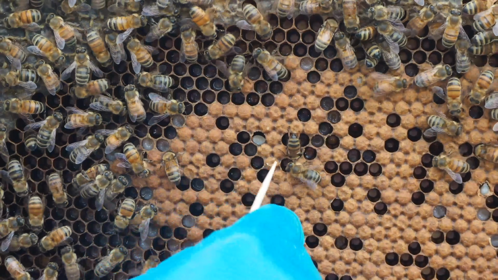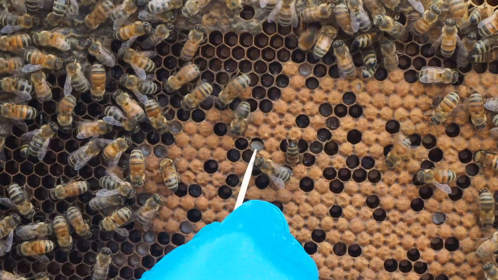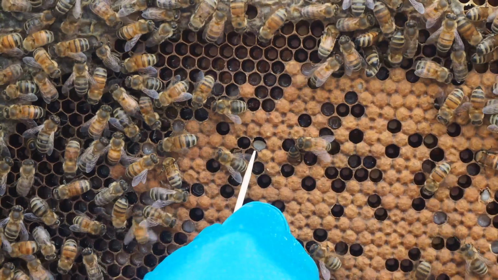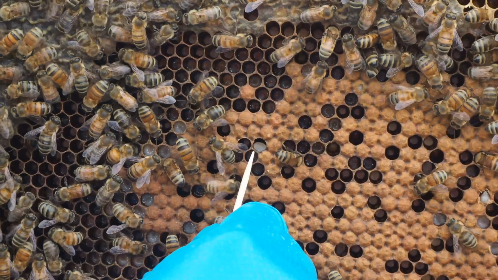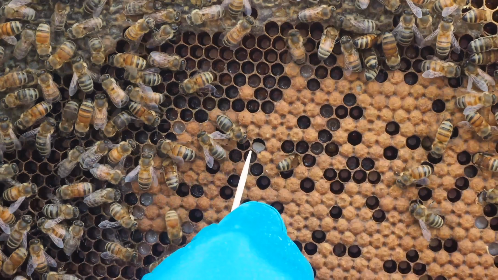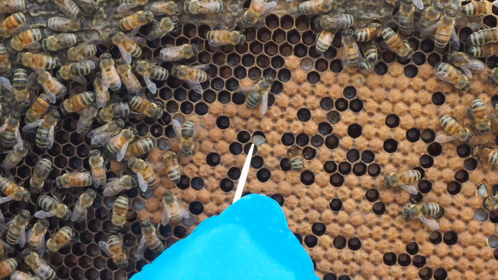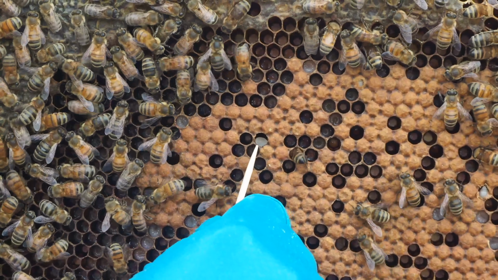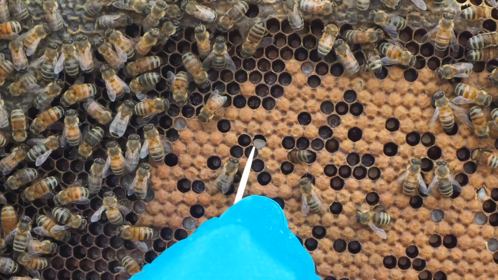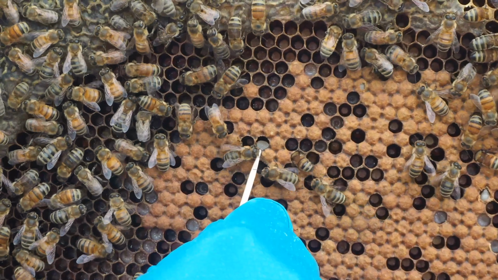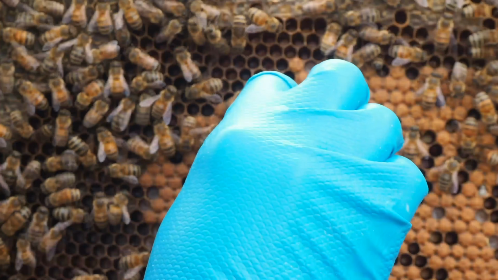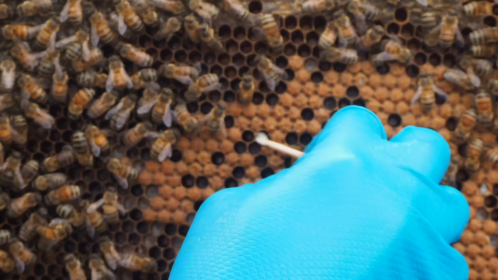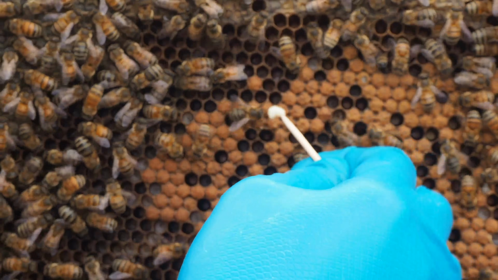So I can also see another issue in this cell here. I can see that there's some dead brood in there, and it's actually just a piece of brood. We would consider this to be some brood that bees have partially consumed, so they were in the process of removing it. I'm not worried about this as far as American Foulbrood because the color is white, and if I were to pick this brood out, you'll notice that it's not ropey at all. It just comes out in one chunk.